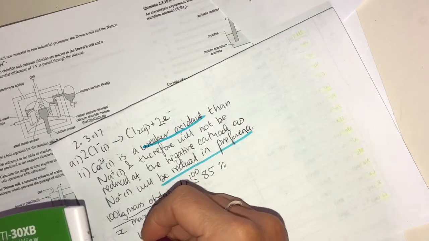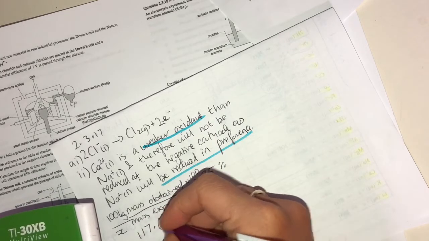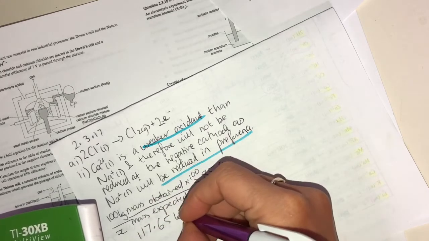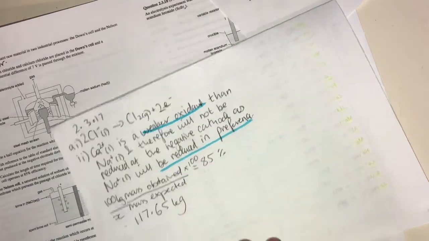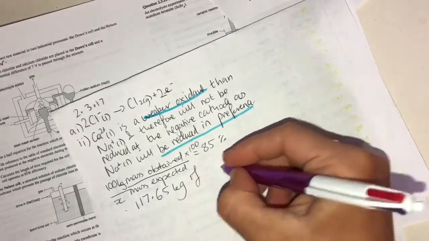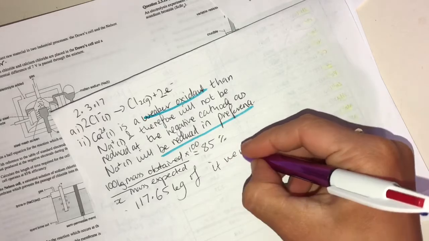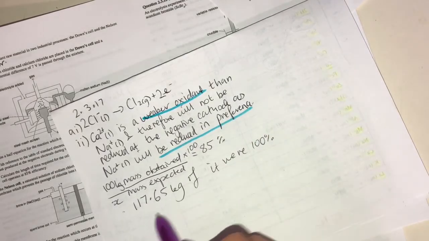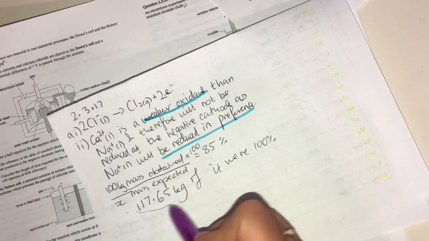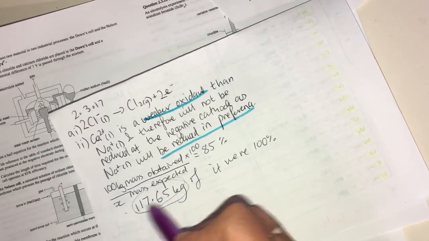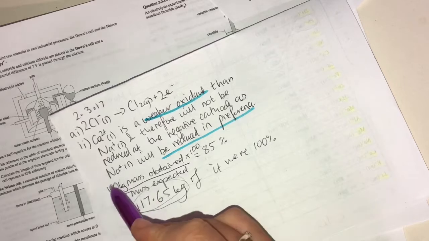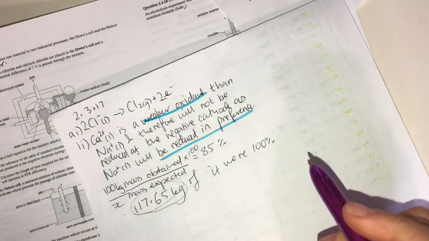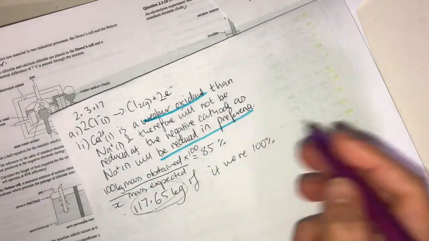So in other words, we should have gotten that many kilograms if it were 100% efficient. So we're going to have to put in more energy to give us a theoretical mass of this, because we only actually get 100 kilos. Okay, so you can do it this way.